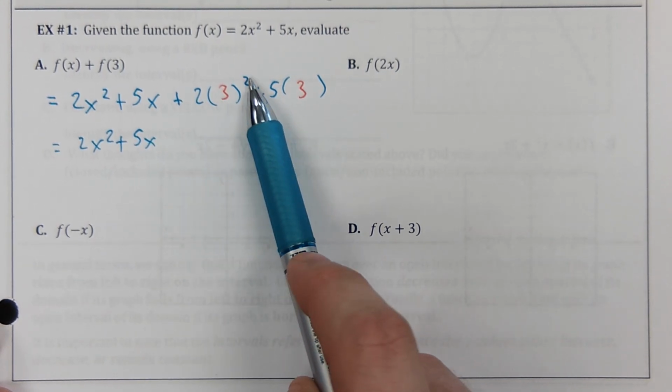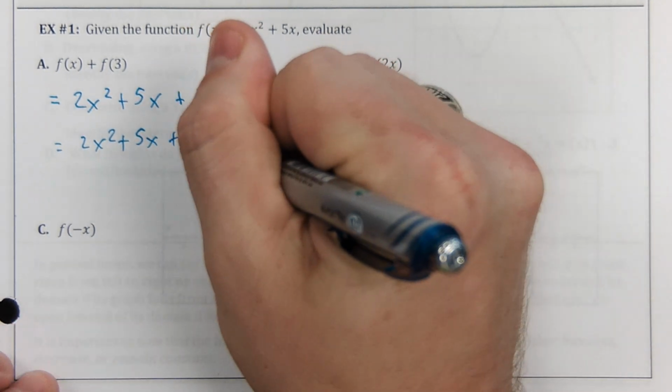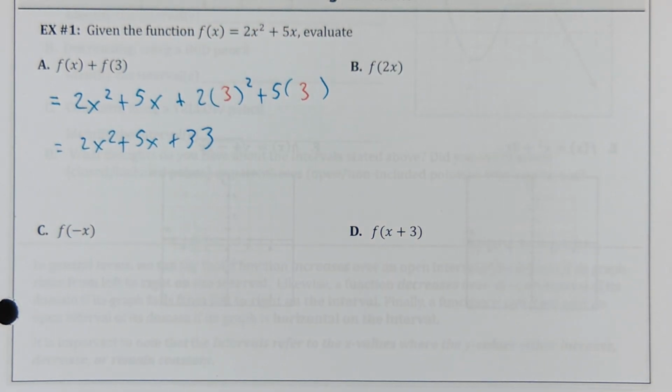It is, good. So 3 squared, 9 times 2, 18. 18 plus 15 is 33. There you go. So nothing crazy going on.